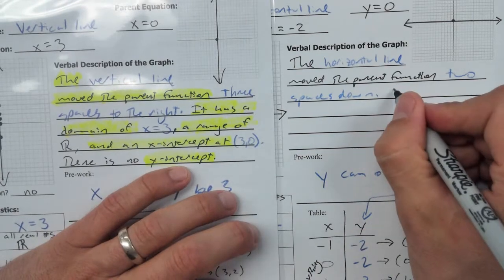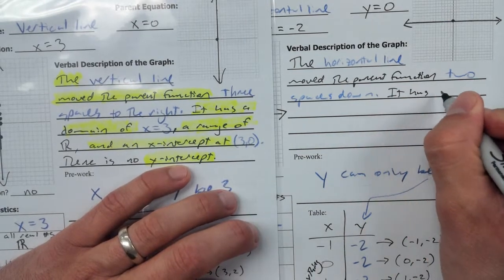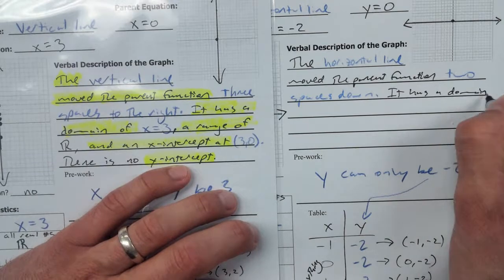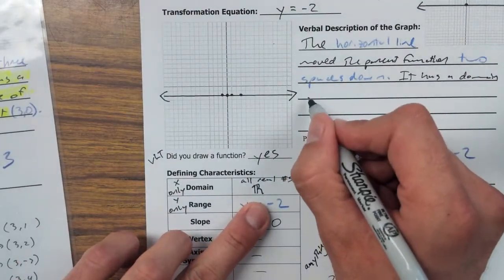It has a domain, and if you go look at it, all real numbers.